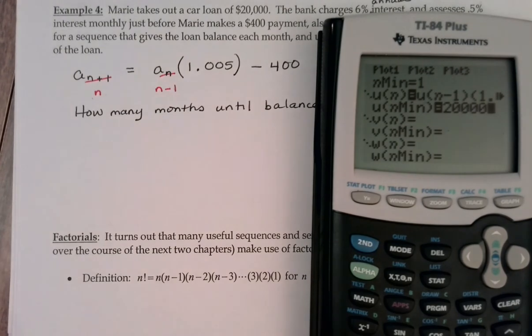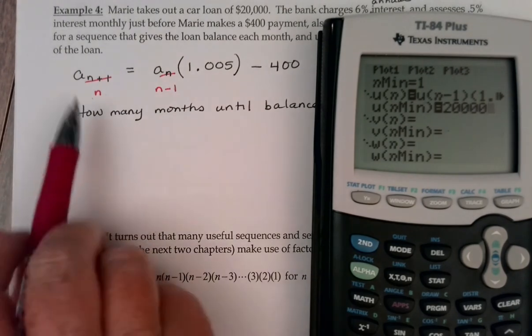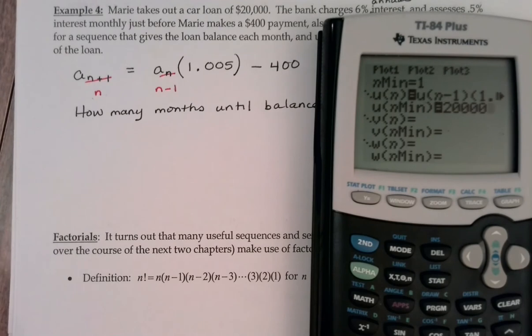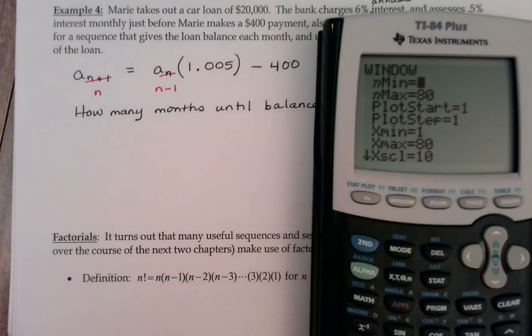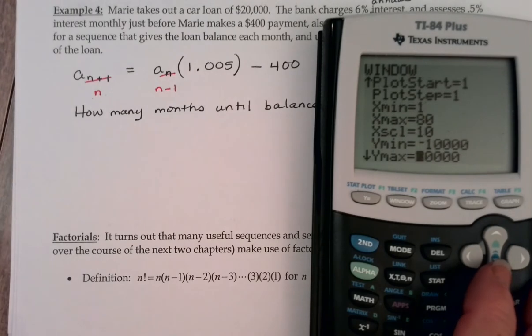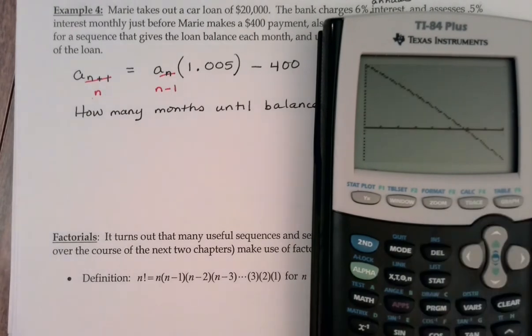So there's a recurrence relation in the calculator. Again, it's useful to note that instead of n plus 1 and n, they're always going to go with n, meaning you'll always have to go with n minus 1 when you type it in. All right, let's graph it. By the way, I've already got my window set up for this one. I don't think poor Marie is going to end up paying for more than 80 months. So I went from 1 to 80 on her payments, starting at 1, step size of 1. 1 to 80 on the x's with a scale of 10. And then my y's, I went from negative 10,000 to 20,000 with a scale of 1,000. And there we go. You can see all those little dots representing the payments.